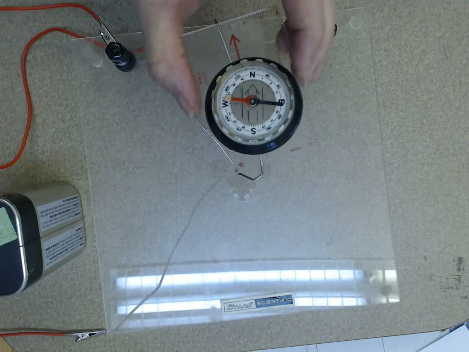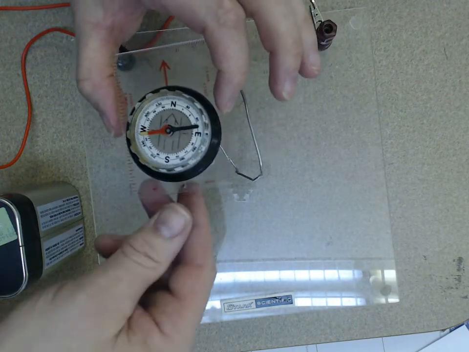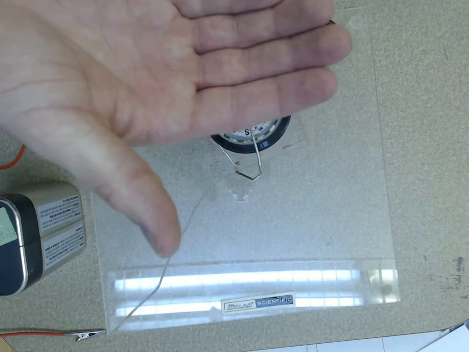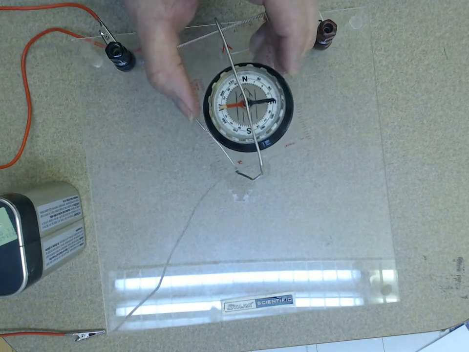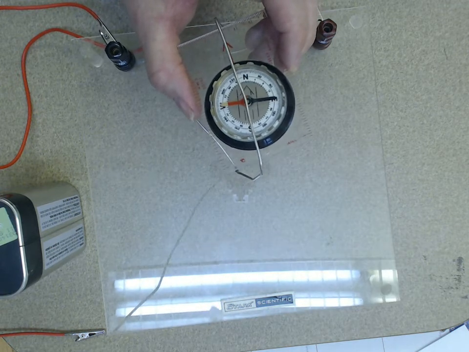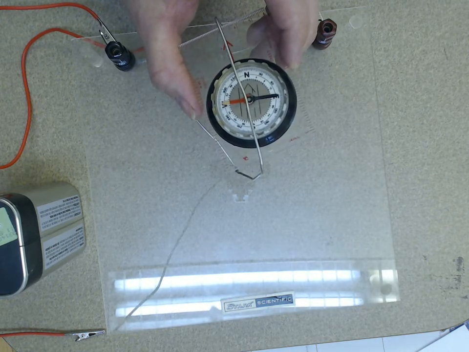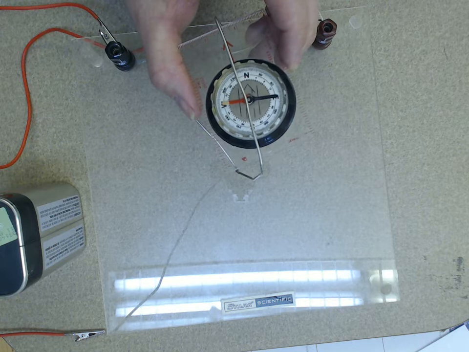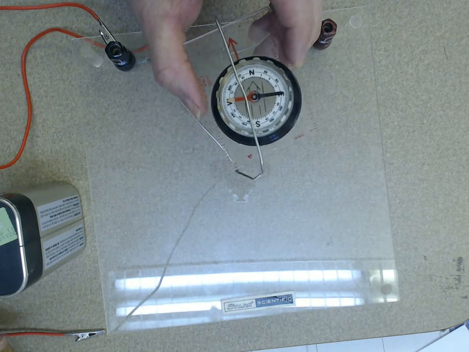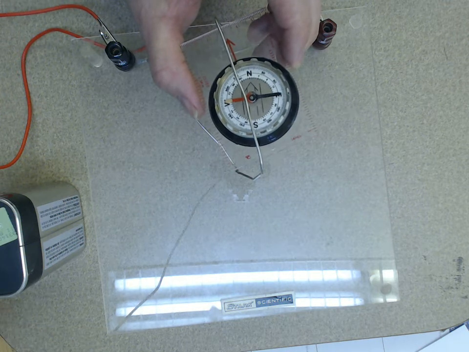Now if I take this and put it underneath, so that according to the right-hand rule my fingers will be underneath there, this should cause, if we have the flow going in the opposite direction of the arrow on the compass, so instead of up to the top of the screen it's going down, it should deflect to the east.